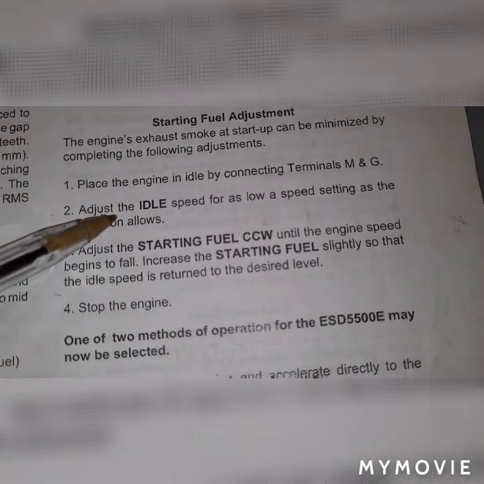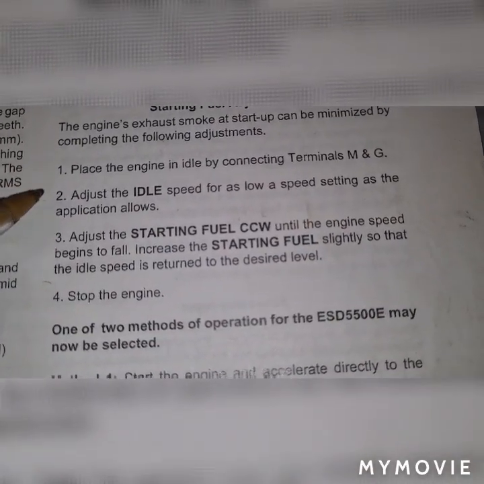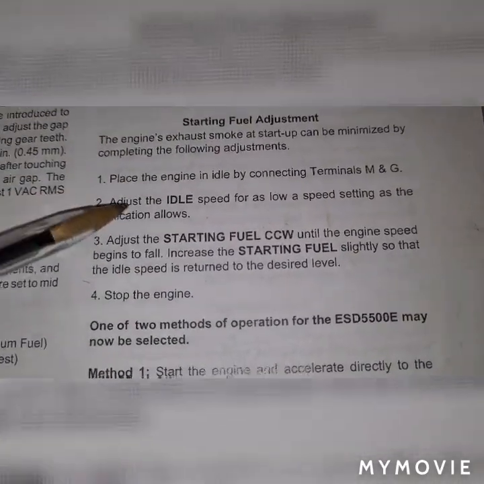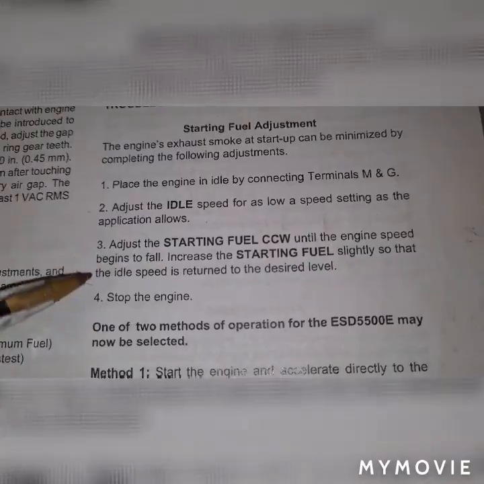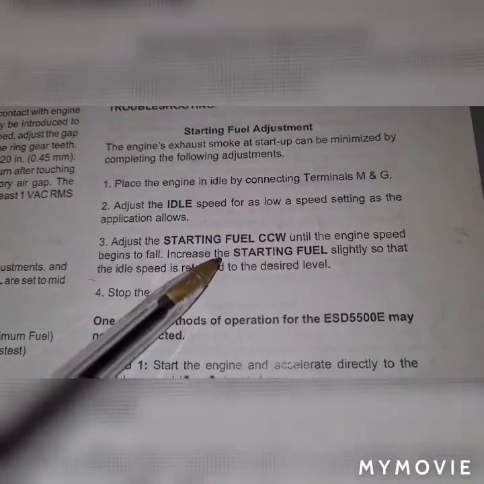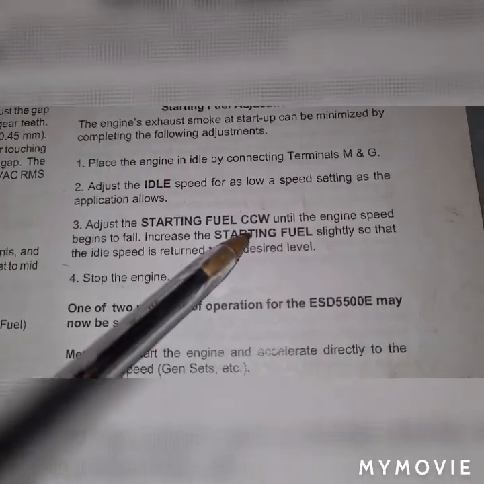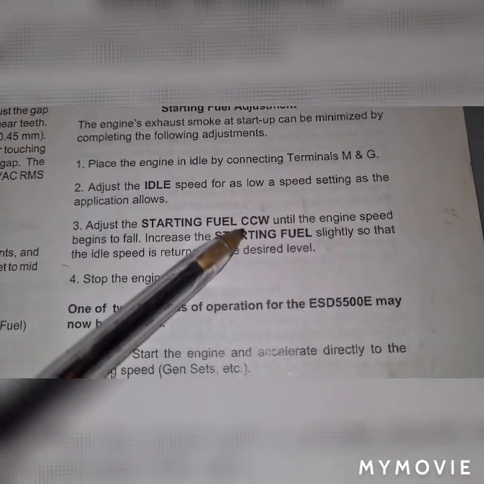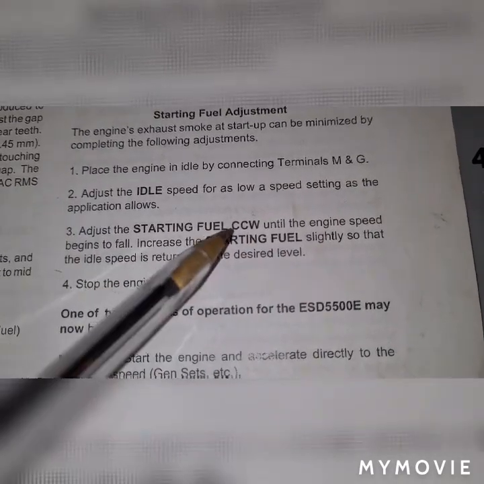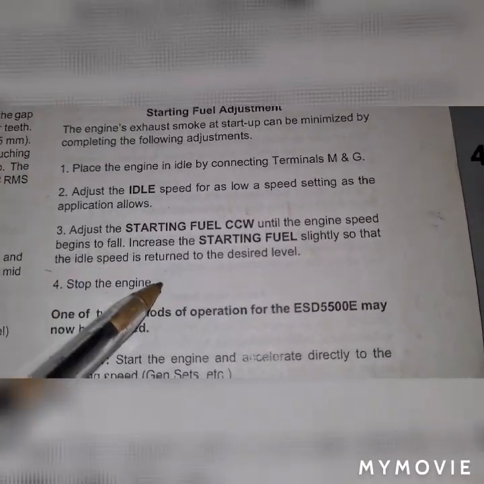Then we have to adjust the idle speed for as low a speed setting as the application allows. So normally our RPM value for the generator we have on board is 1,800 RPM. Speed idle means you have to run your generator without load and then adjust the starting fuel counterclockwise until the engine speed begins to fall. Increase the starting fuel slightly so that the idle speed is returned to the desired level. So by adjusting the fuel counterclockwise, you will be able to lower the speed, and by slightly increasing the starting fuel in the clockwise direction, you will obtain the desired speed level.